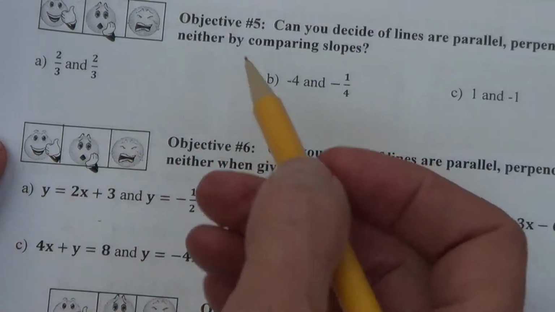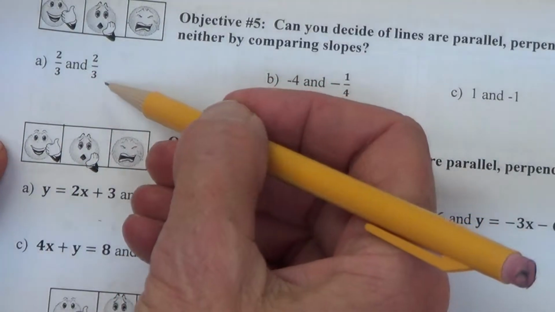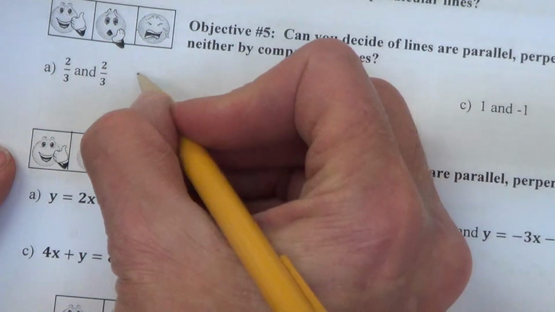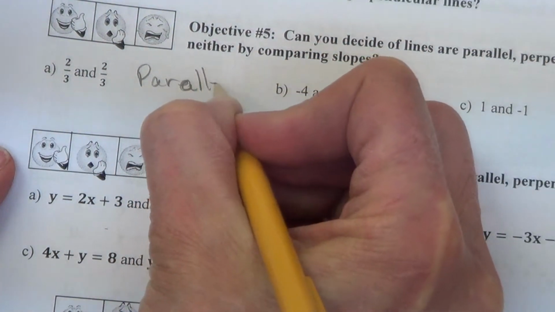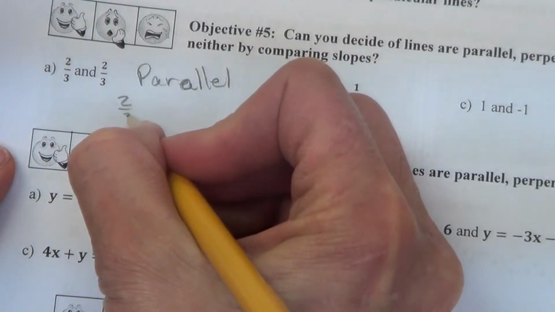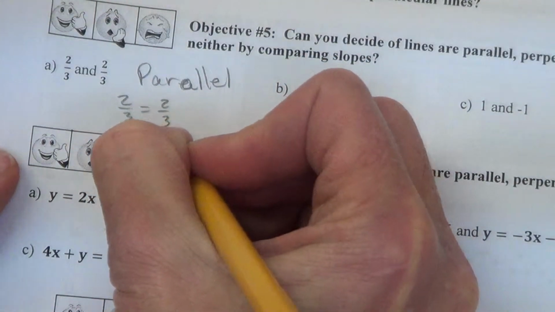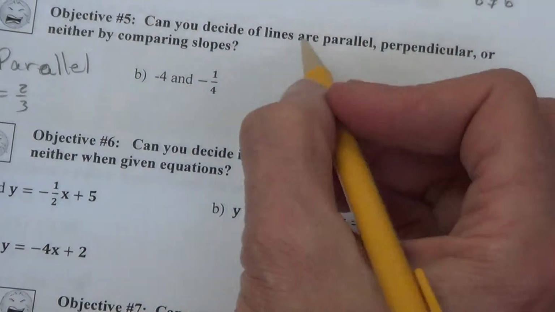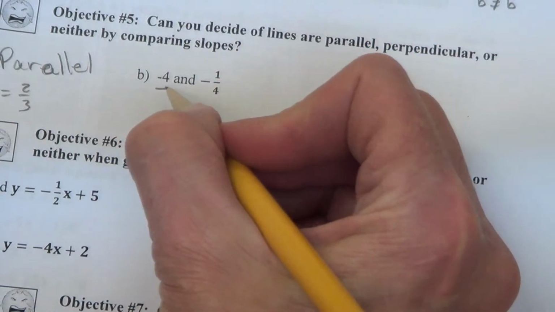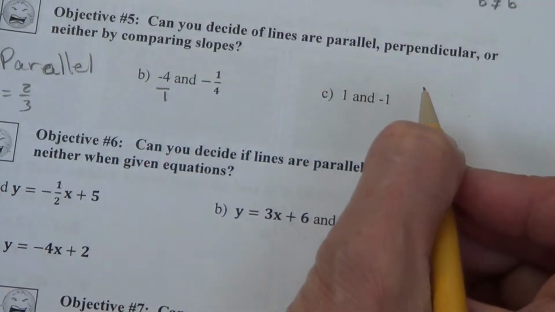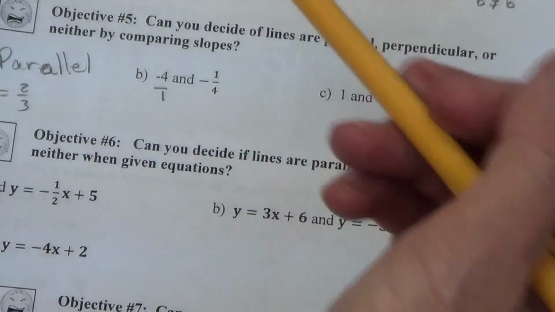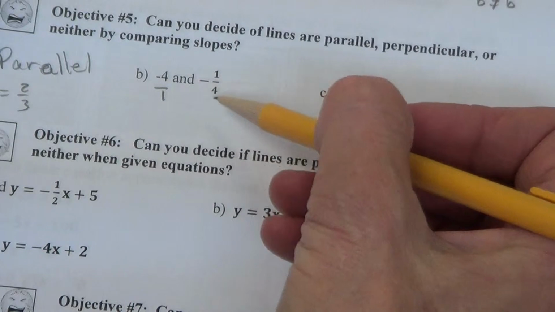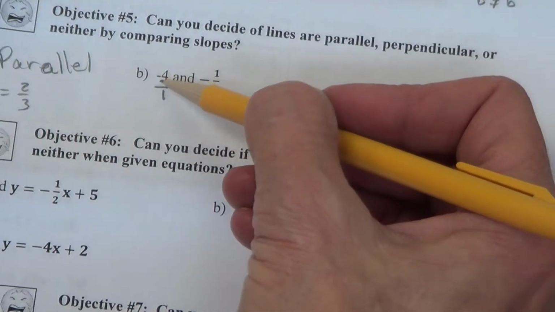So 2/3 and 2/3 is our slope. Those would be parallel, because 2/3 is equal to 2/3. Okay, -4 over 1 and -1/4 might tempt you to think that they're perpendicular because they are reciprocals, but they are not opposites.